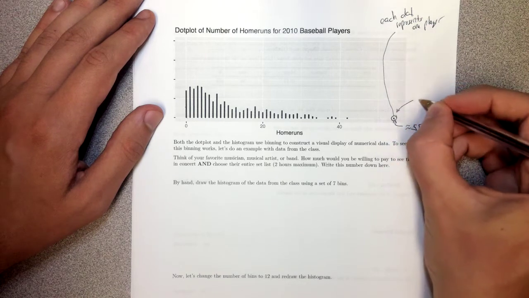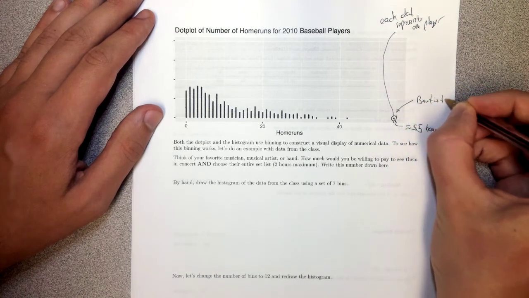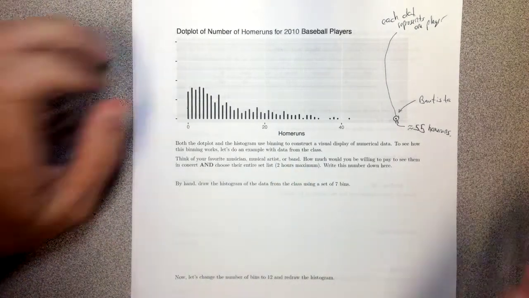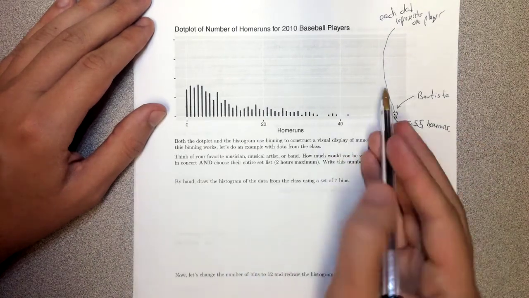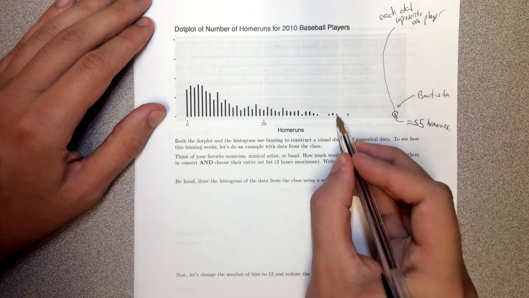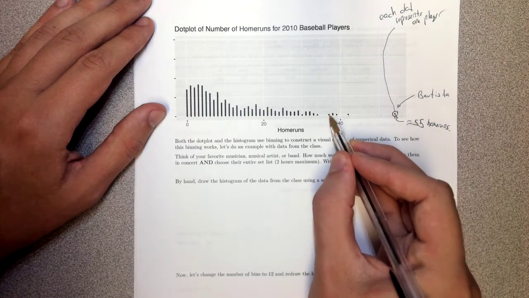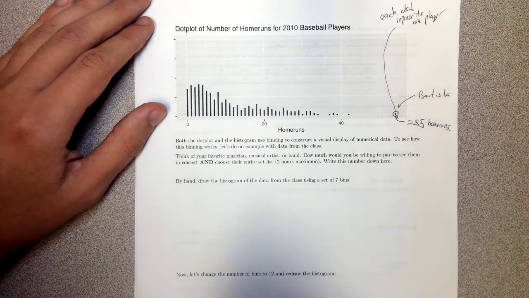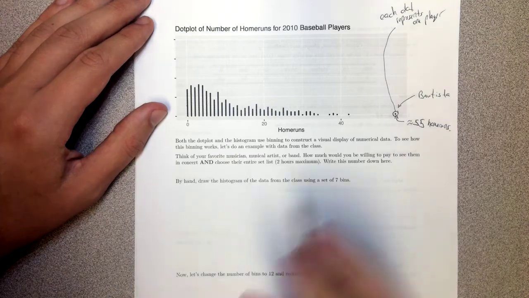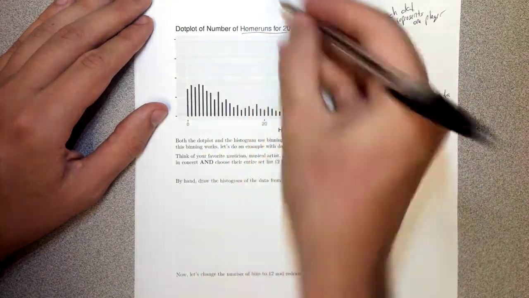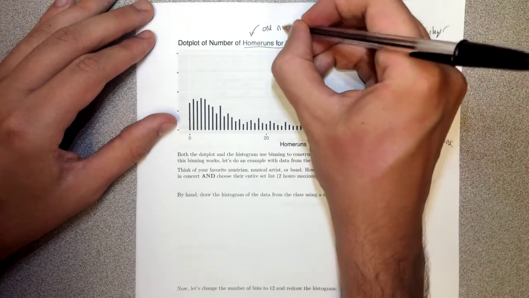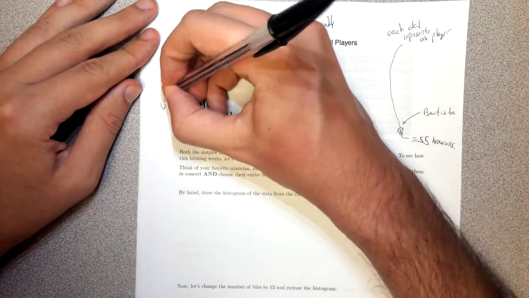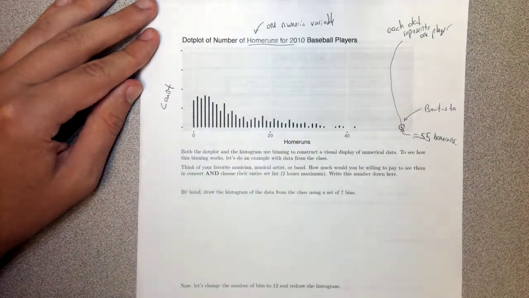Some guy named Bautista. I have no idea who that is, but if you're a baseball person, you probably do know. So he's this one dot way up here, and then we have someone that hit over 40, someone else hit about 39, two people hit 38, 37, and then it goes down the line. That is one of our graphs that we're using to explore just one numeric variable. And the y-axis is really a count because we're stacking them on top of each other.